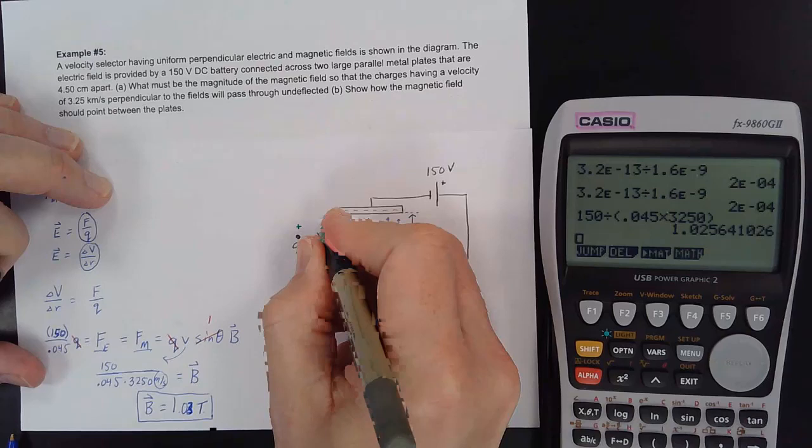Now, you may say, but that's for a positive charge. What about a negative charge? Okay, well, let's look at a negative charge. If a negative charge comes in here, the negative charge in this electric field will feel an electric force down. And so the electric force would be down on the negative charge. What that means is that we need the magnetic force to be up.